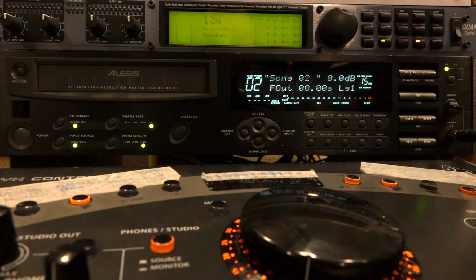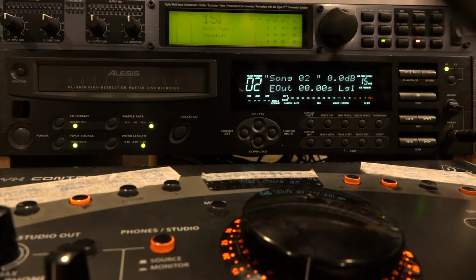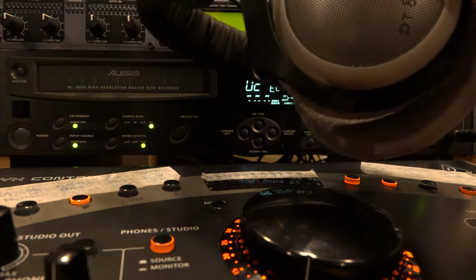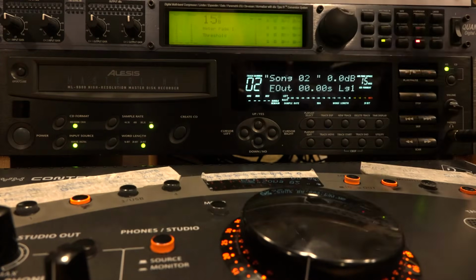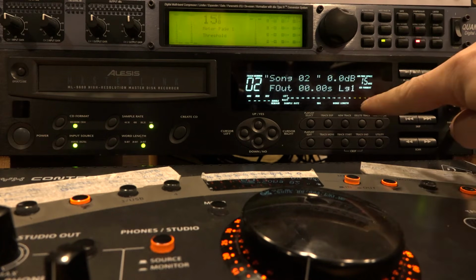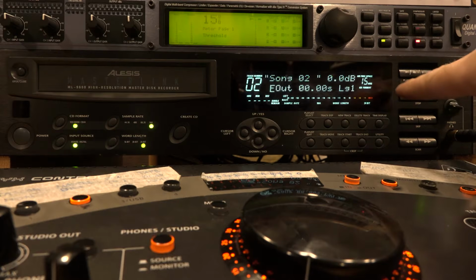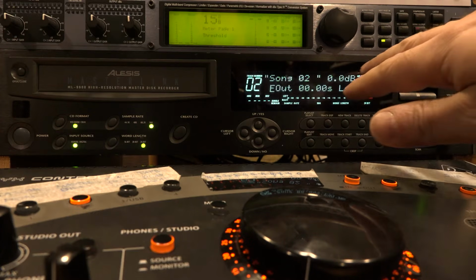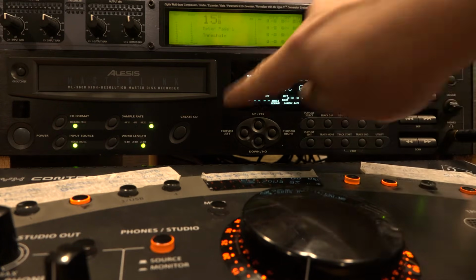Beautiful. So now what I did is very simple. I plugged my DT880 headphones directly into the mastering recorder, and I played back the song, and I'm absolutely happy with this mix.